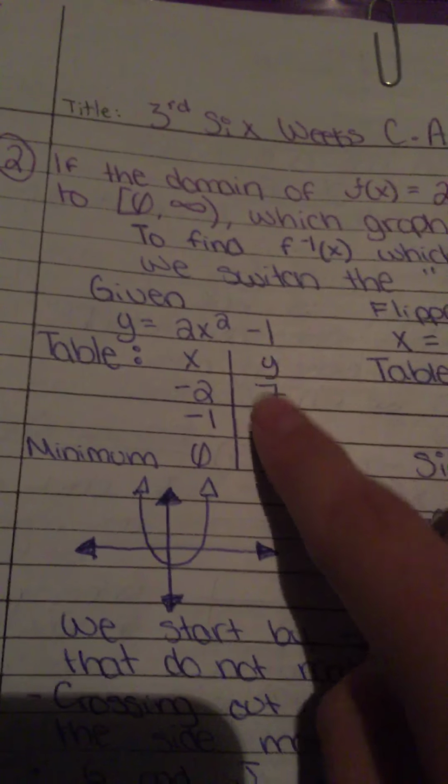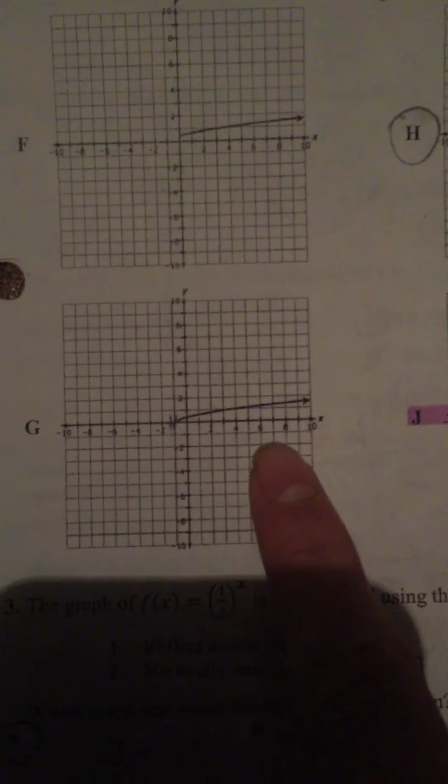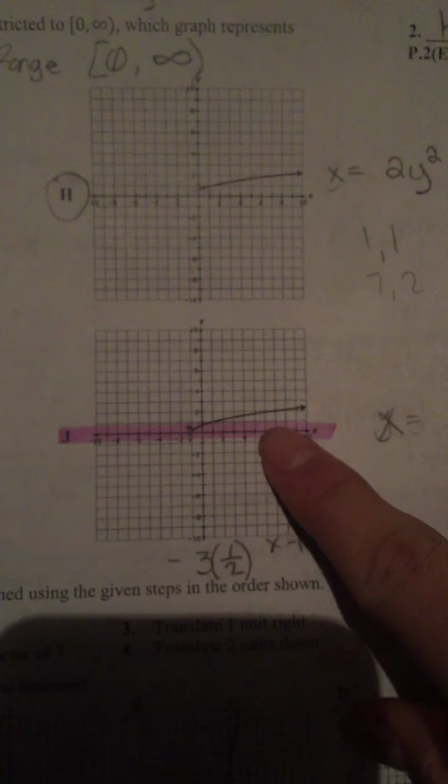From there, we're just going to use the data points we got and match them up with the other answer choices to see if we get them. So (7, 2). G doesn't have (7, 2), and J, it does have (7, 2), so J would be our answer.